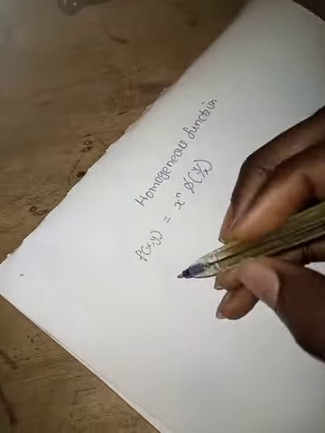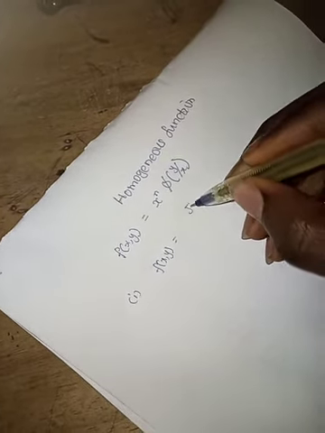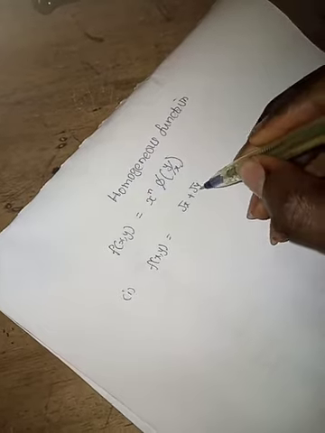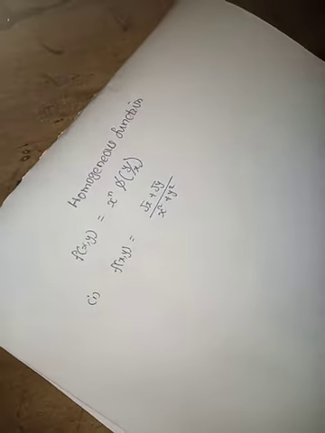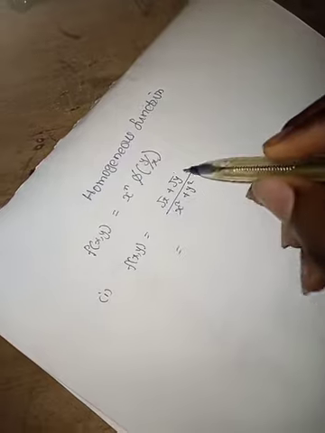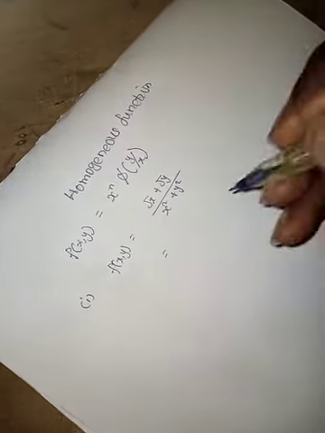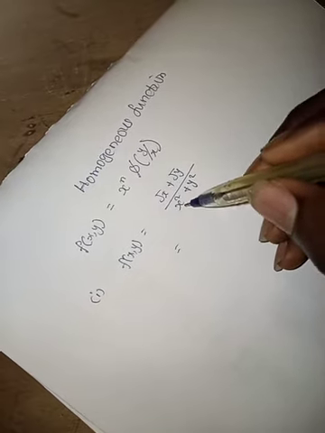Given a function of the form f(x, y) as root x plus root y over x squared plus y squared. Okay, let's see if this function is seen to be homogeneous. Now, our aim is to express this function in this format. The first thing we need to do is to factorize x out.